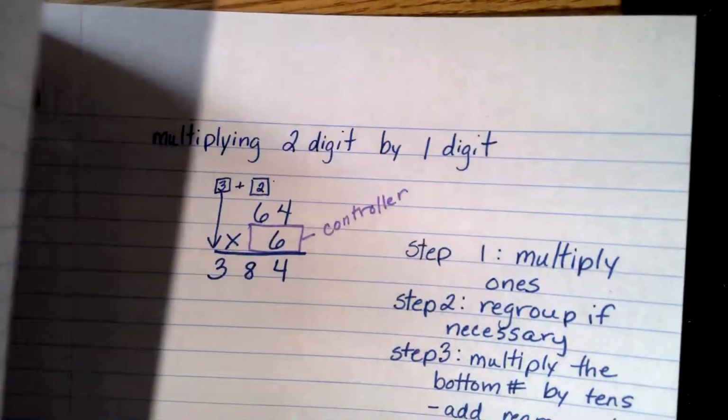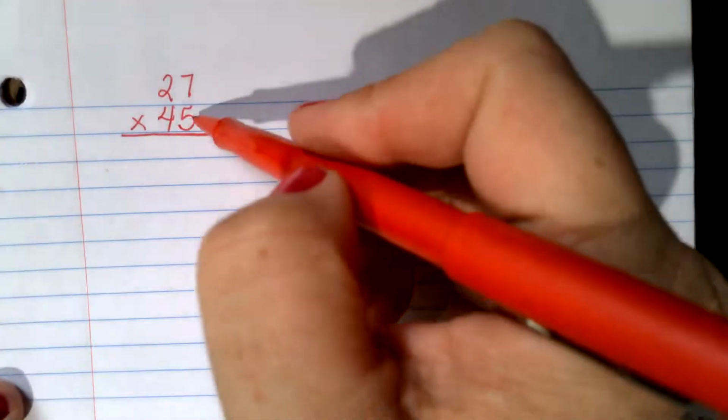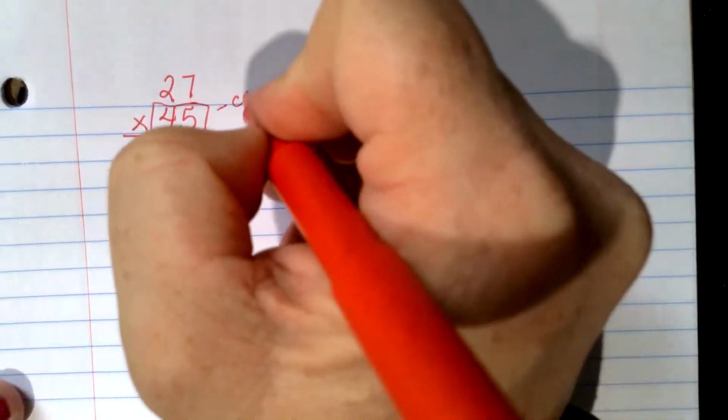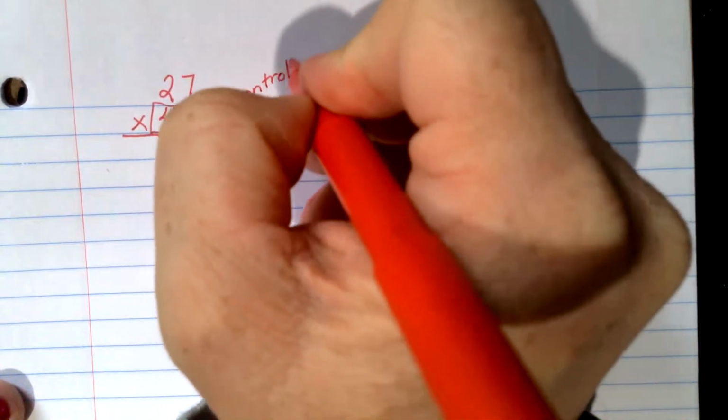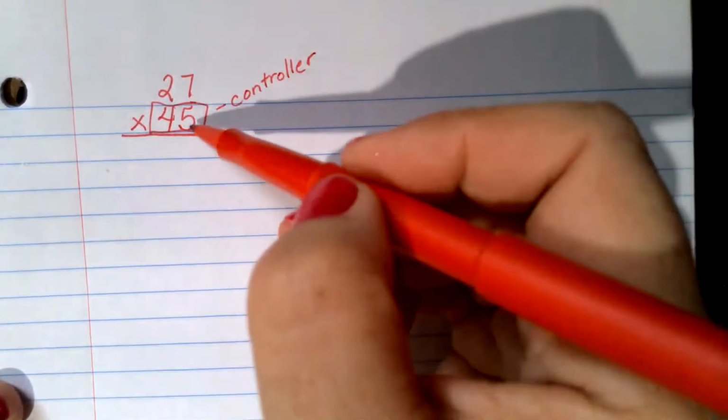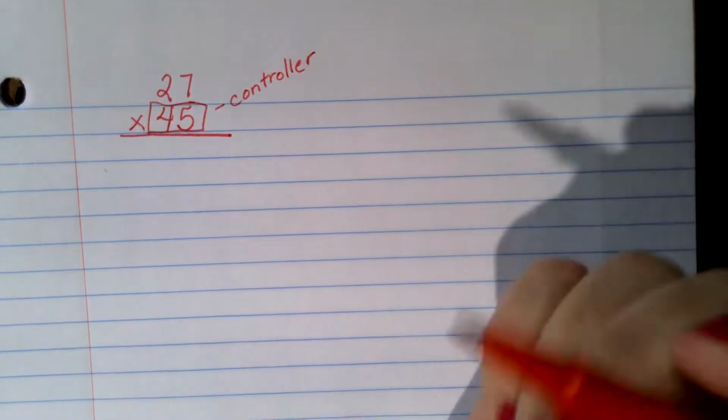And I can't remember what we said it was. Was it 27 times 45? Yes, 27 times 45. So I always make sure that I line up my place value with this. And again, we're going to start with 7 times 5. So this is our number that controls the problem. And we have to make sure that each digit is multiplied by the other digits in the other number.